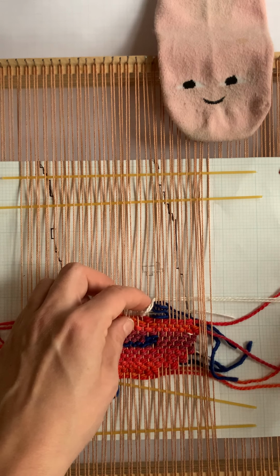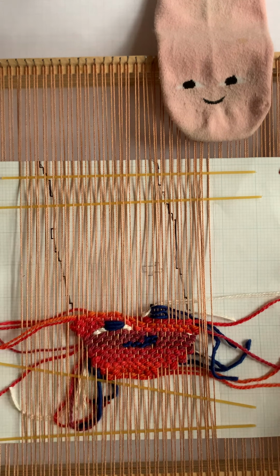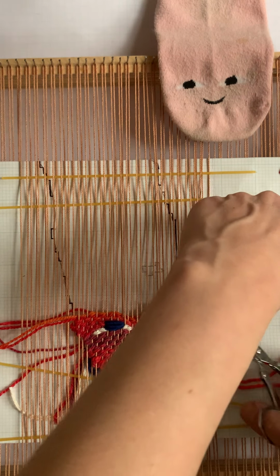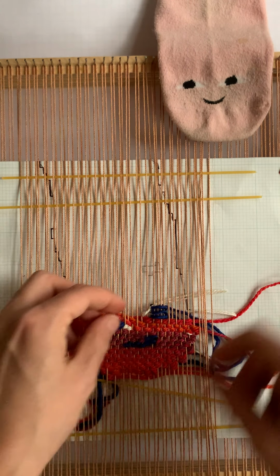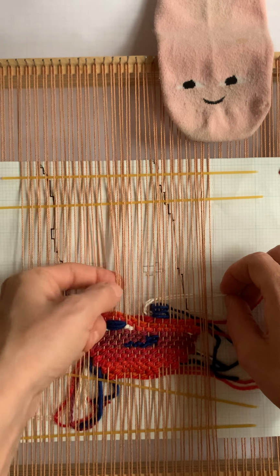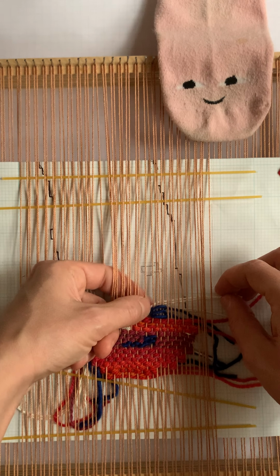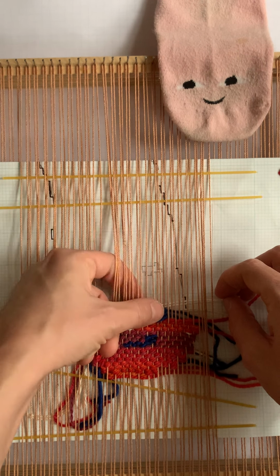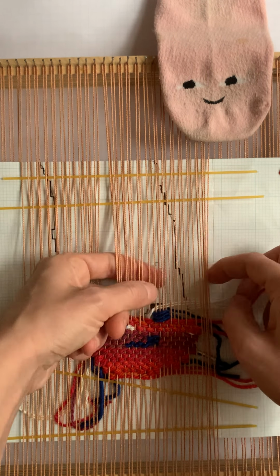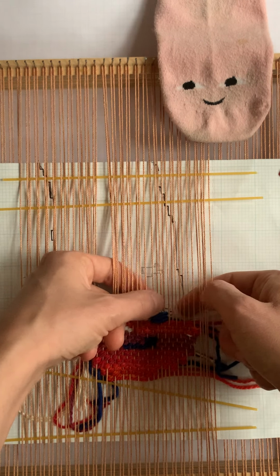And that's it. I'm just doing this. Okay? So one tiny pick, but let's make it count and make it as visible as possible by making sure it's wrapping around the warp end. There we go. There we go. And then it's going behind the eye. So it's just a little corner.